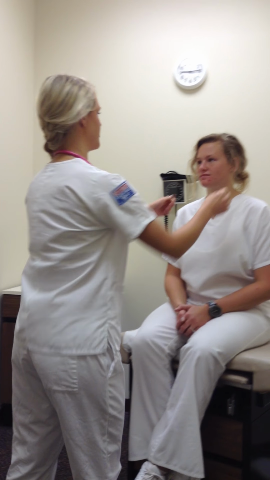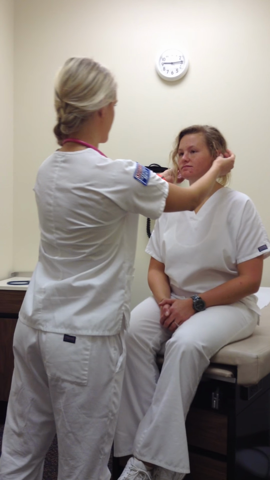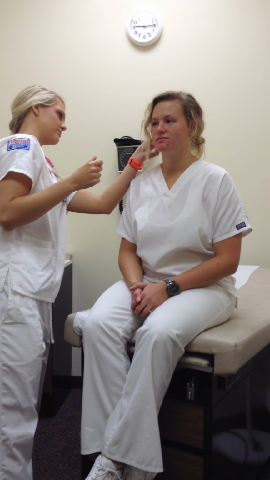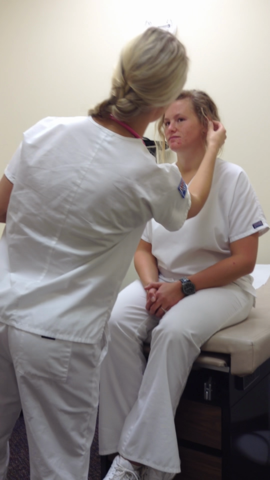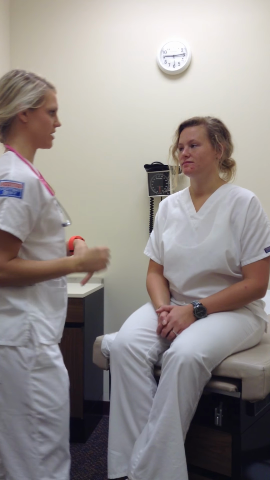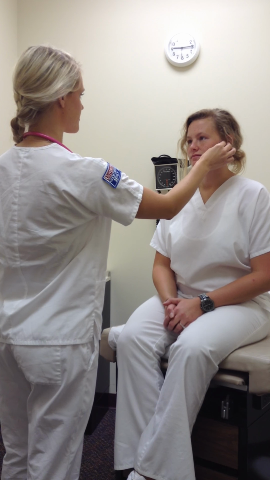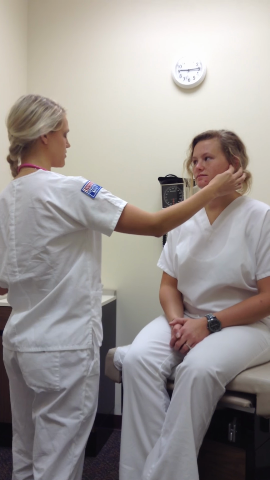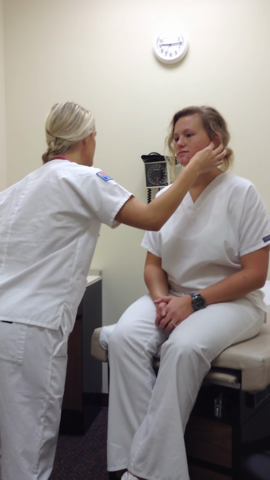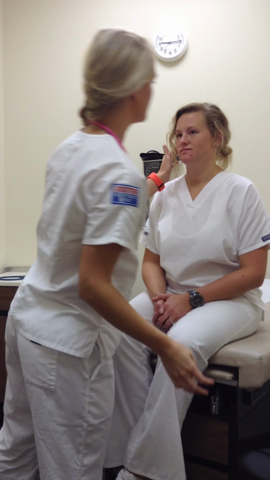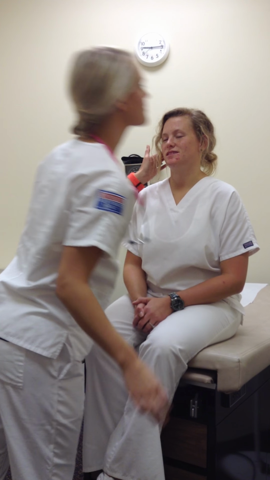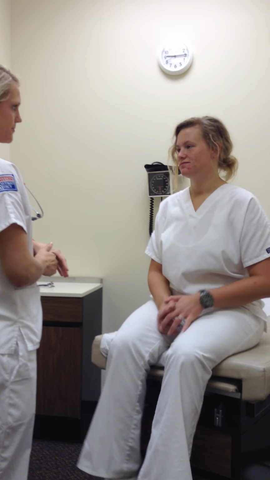Looking at the ears, now I'm just going to palpate. Is there any tenderness here? No obvious buildup of cerumen or foreign objects noted, no swelling. I'm going to test cranial nerve 8 for hearing really quick, so I'm going to block this ear and I'm going to whisper something, and if you could just tell me what I said. School. Exams. Okay, hearing is appropriate.